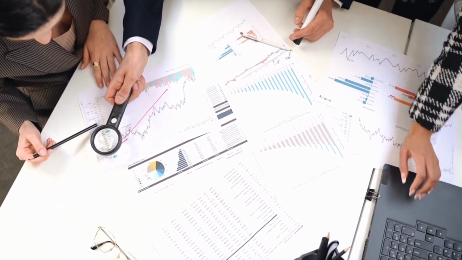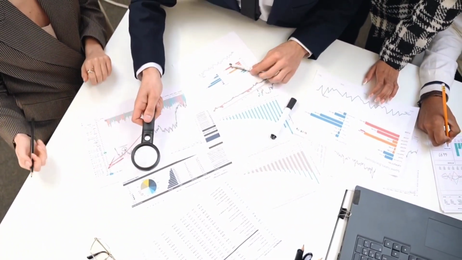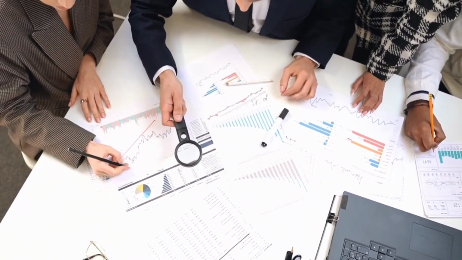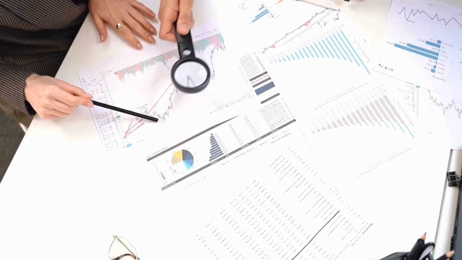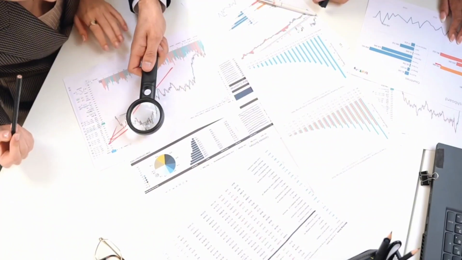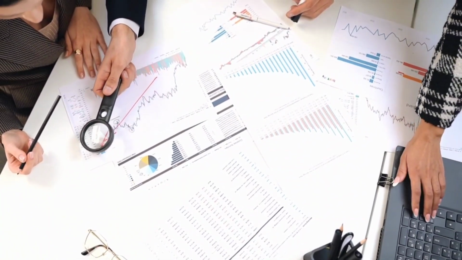Third, it allows you to anticipate and prepare for threats. Instead of being caught off guard, you will have strategies in place to mitigate risk, ensure your business remains resilient and adaptable. To sum up, SWOT analysis is a vital tool for any business owner.